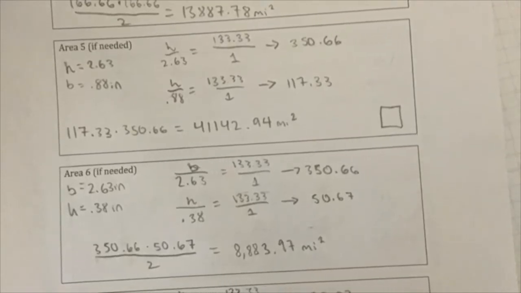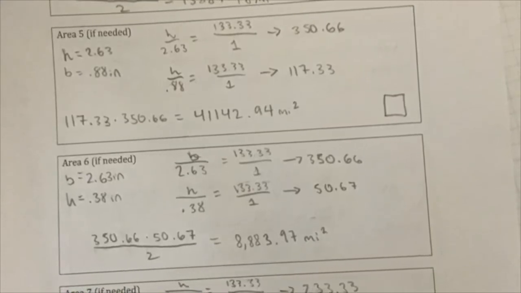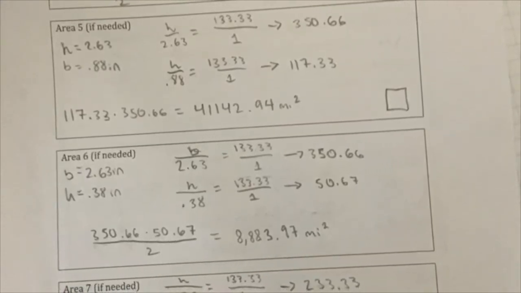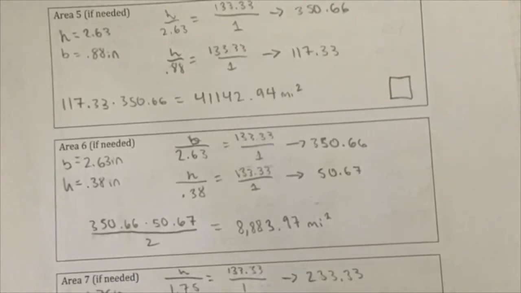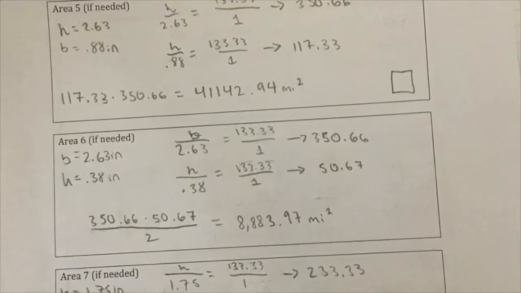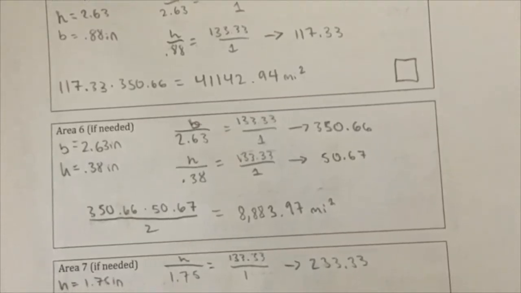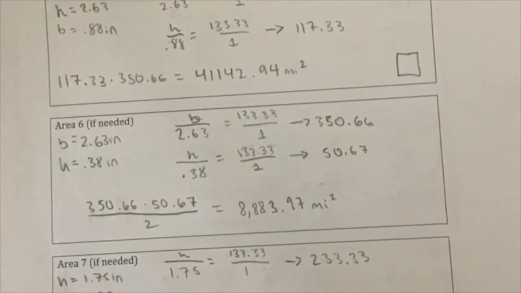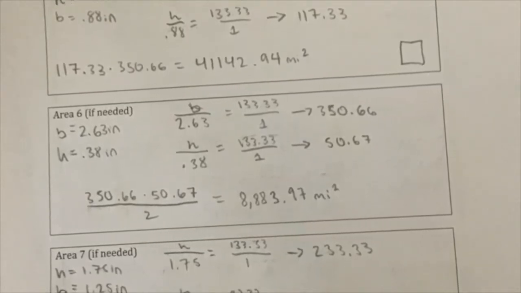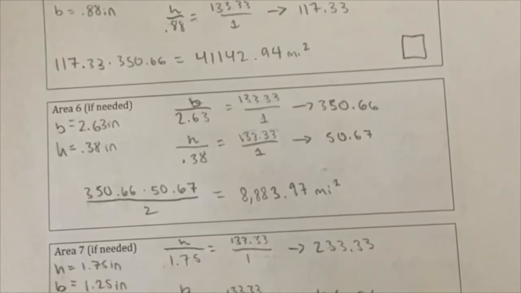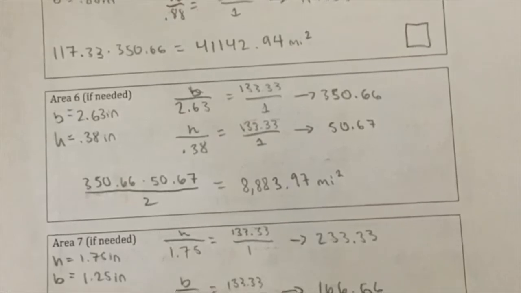And the height over 0.38 inches is equal to 133.33 miles over 1 inch, which is equal to 50.67. Then we multiply those two numbers: 350.66 miles times 50.67 miles all over 2 since it's a triangle, and that equals your area of 8,883.97 miles squared.